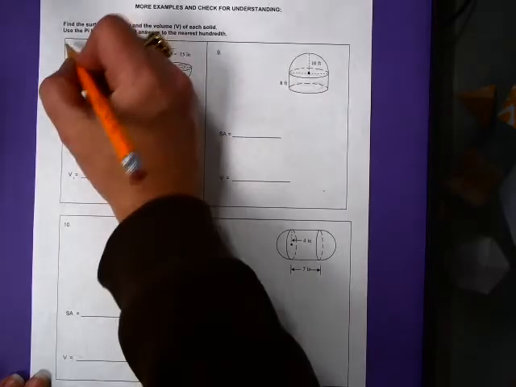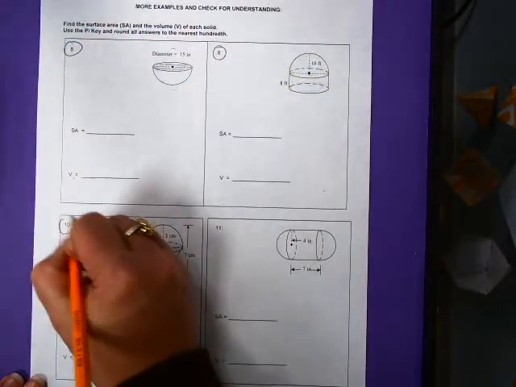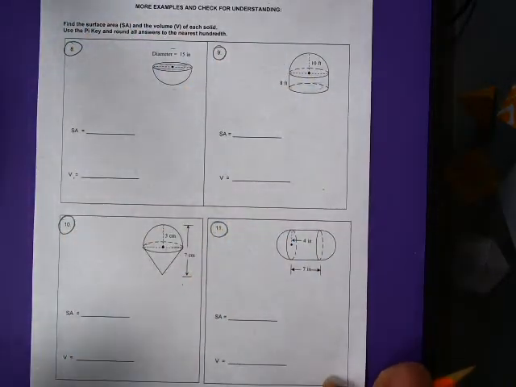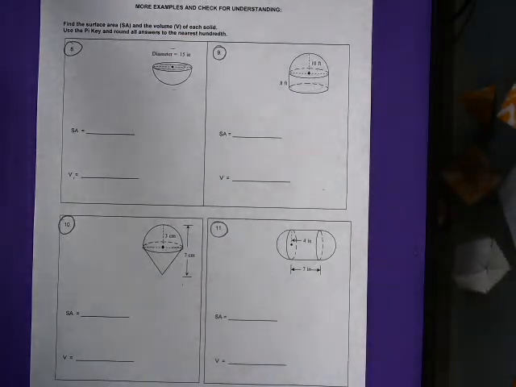Alright folks, make sure you bring in these 4 problems so that we can go over them and you can get full credit for your notes. And that's it for notes 12.6.